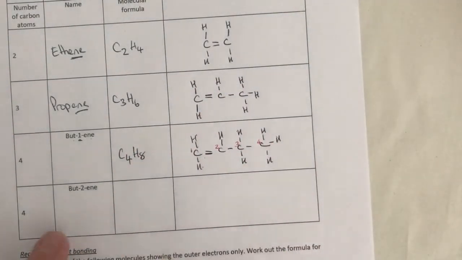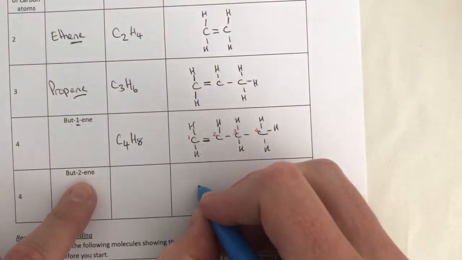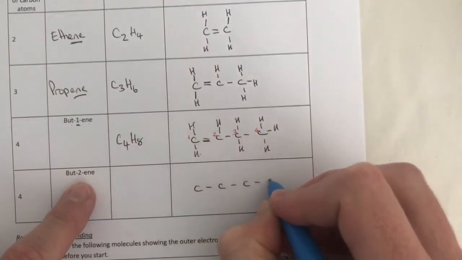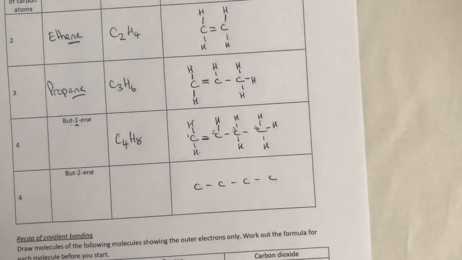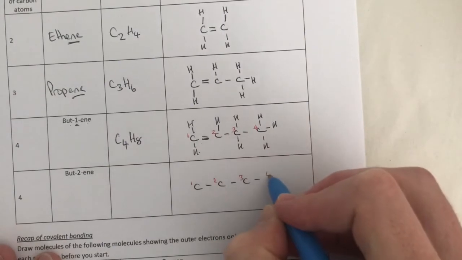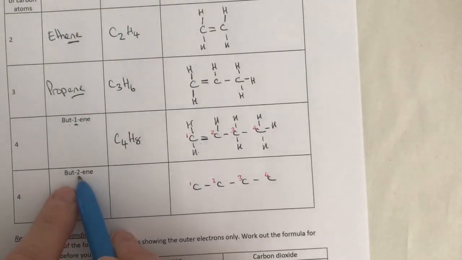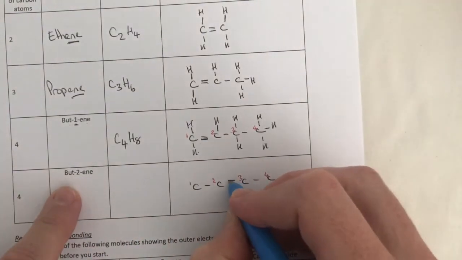Okay. This one, let's just see how this is different. This is but-2-ene. Do the same. So 1, 2, 3, 4. 4 carbons in my structure. Number them. 1, 2, 3, 4. And then what I'm going to do is put the double bond this time on carbon number 2 because it's but-2-ene. So there's my double bond.